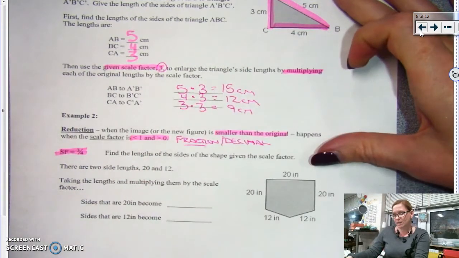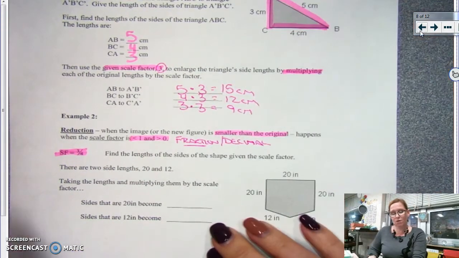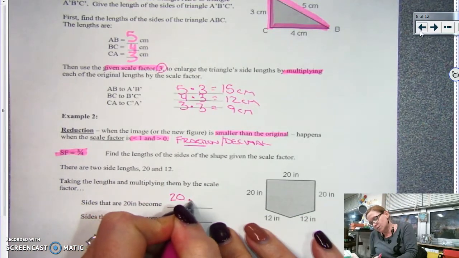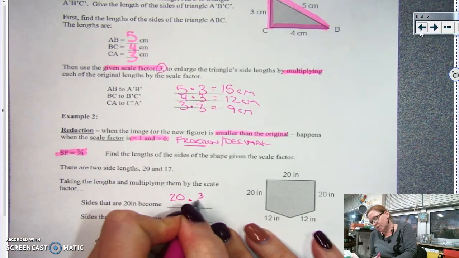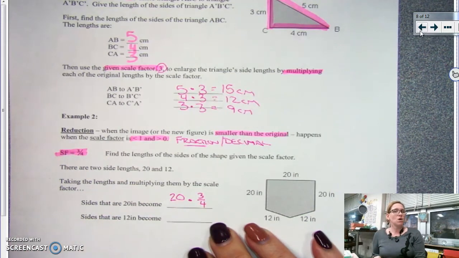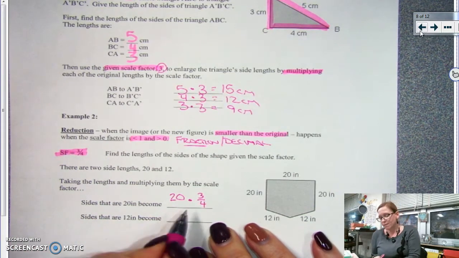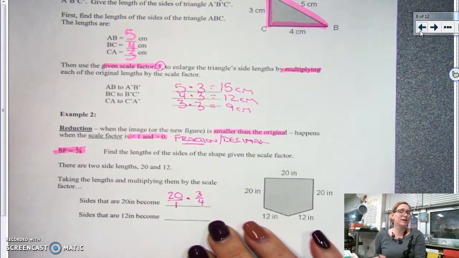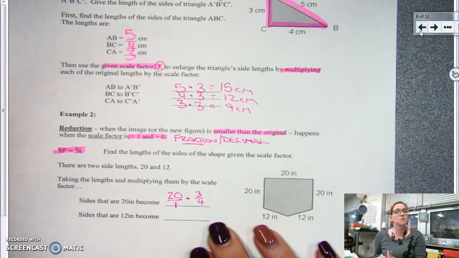So let's start off with the side that's 20. So what we would do is we would write our 20, and we're going to multiply that by our scale factor of 3/4. It's always handy to take this 20 and put it over 1 so you can see your fractional parts. Again, don't forget to stop. Okay, if you want to try this part on your own, stop and give it a try, or watch my first one, stop it, and then try the next one on your own. The more you try on your own, the more you're going to see if you're on the right track.